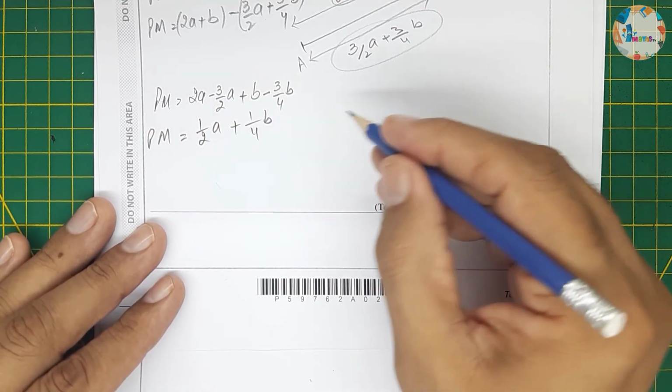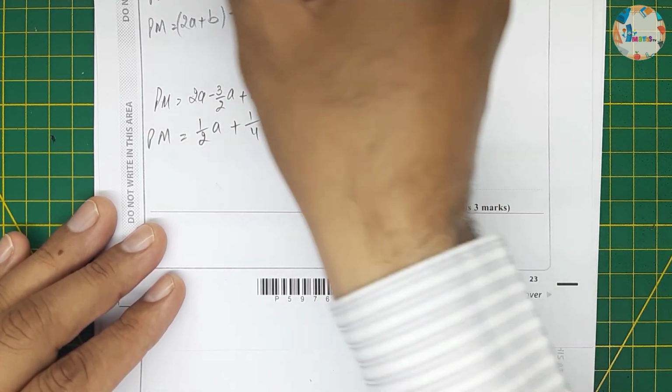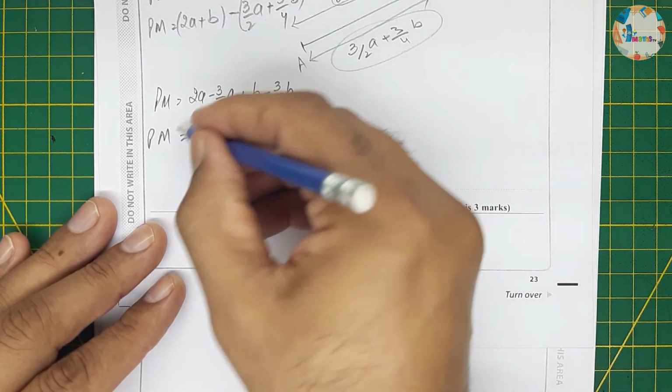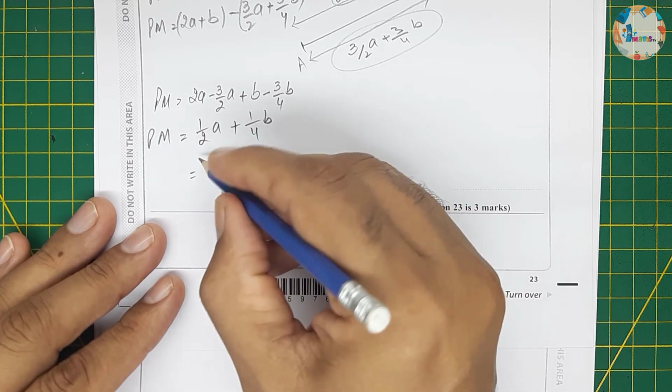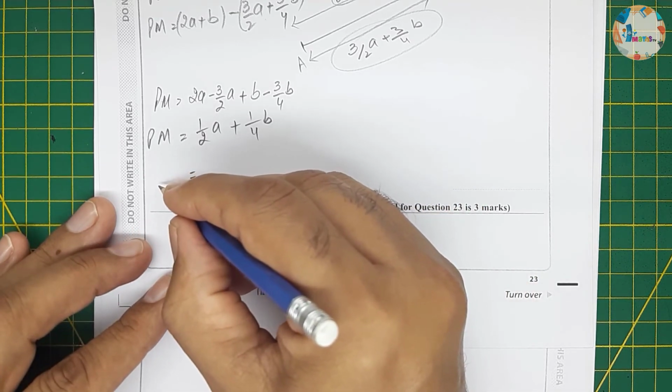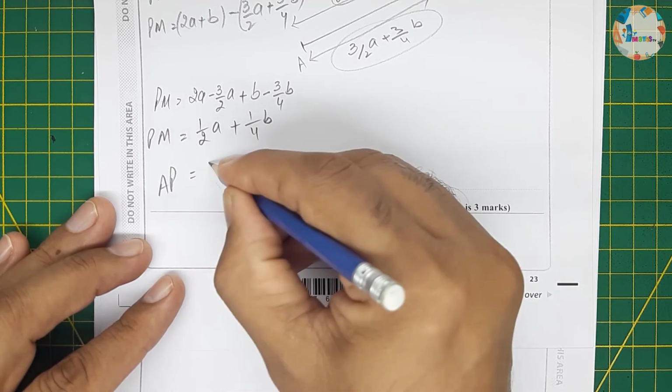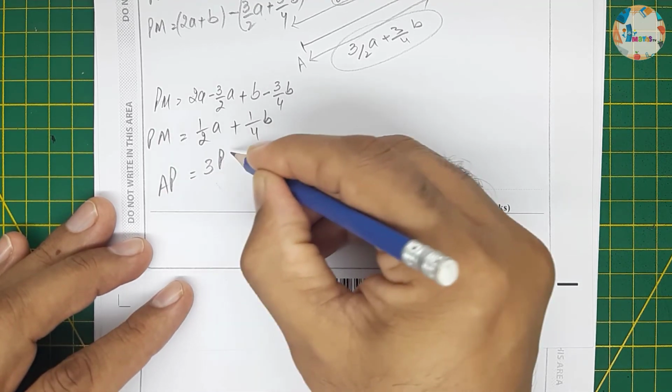Now if you check PM and AP, there are multipliers of 3, so we can write AP is equal to 3 PM.